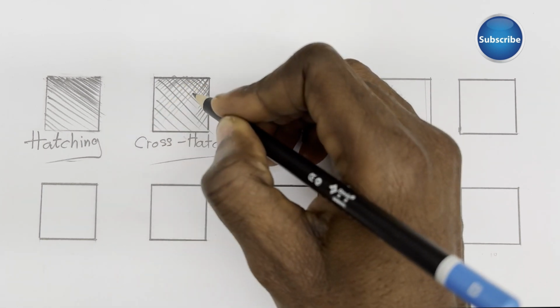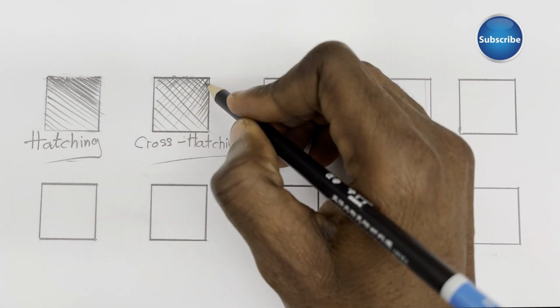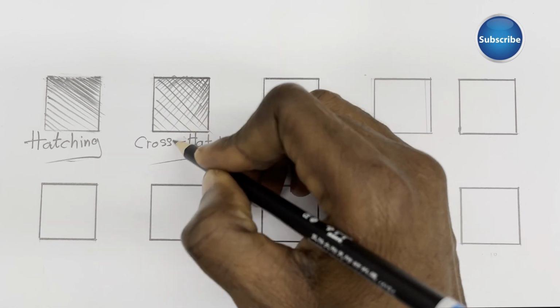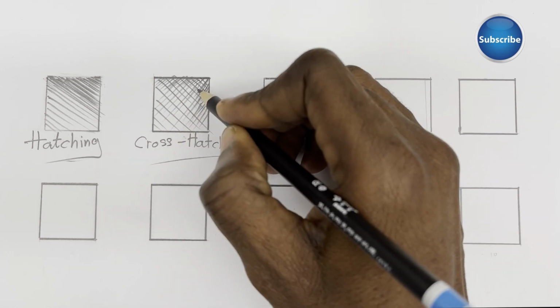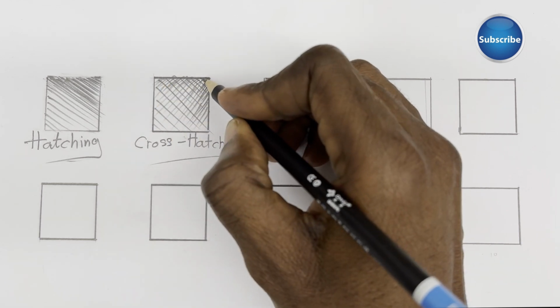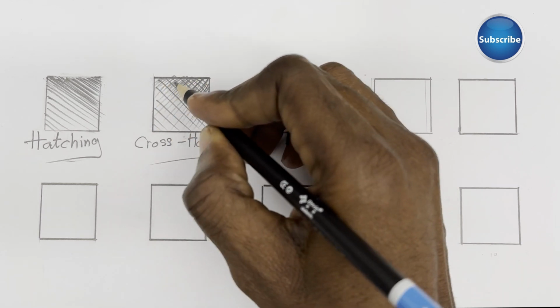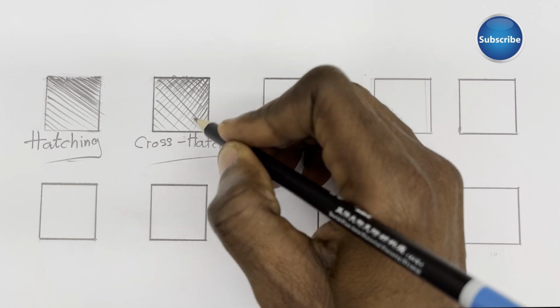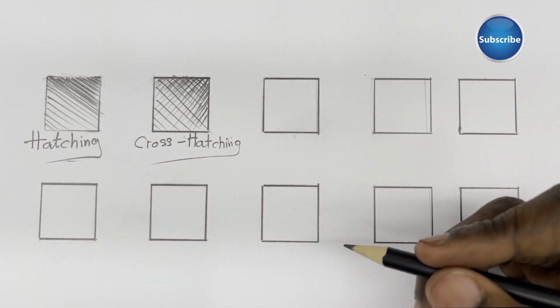And as it comes to the top where there's more light, the lines are very open. The spaces are more open. So you can see my dark side and you can see my light side. So this is what we call the crosshatch.